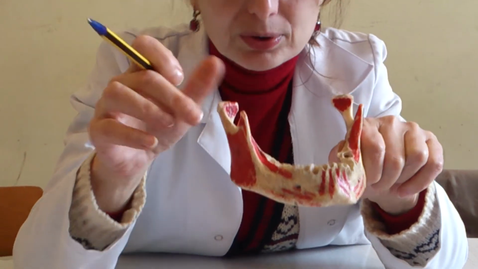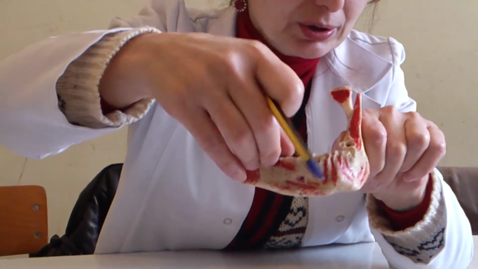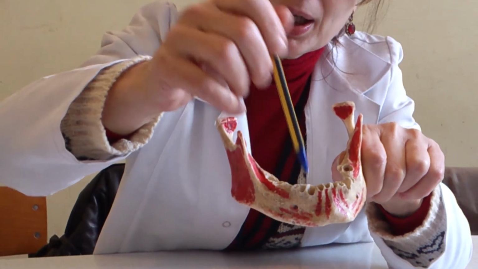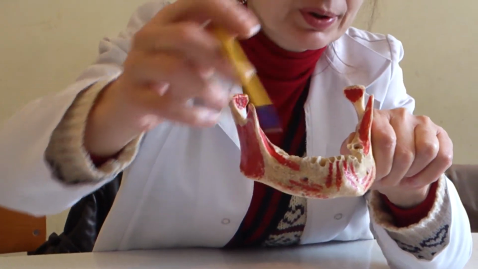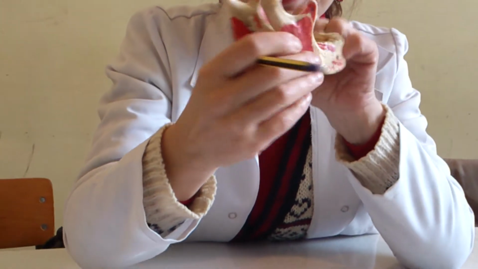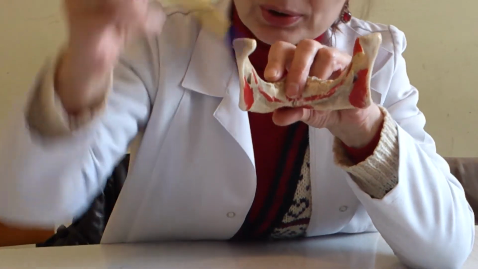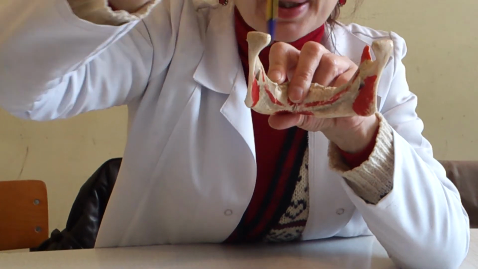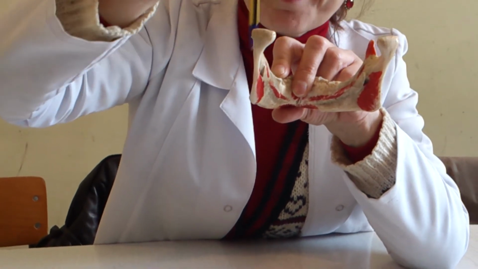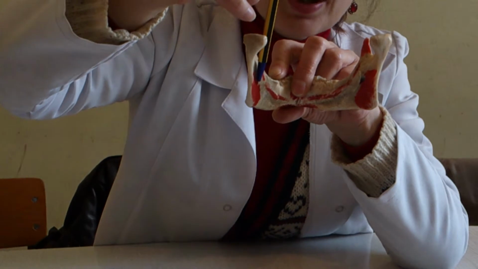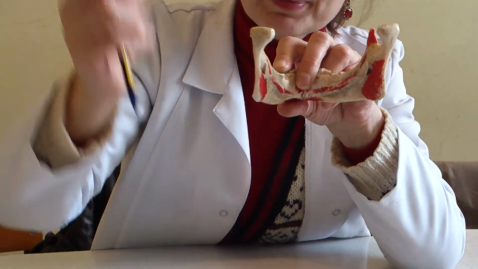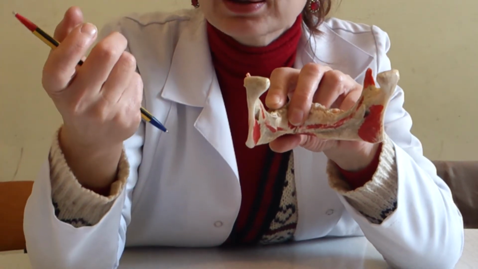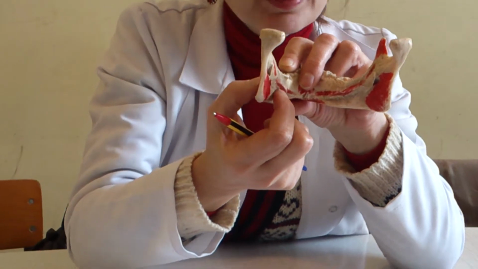Next, the mandible also has an alveolar arch with alveoli and alveolar septa. On the inner side of the ramus is the mandibular foramen, paired, right and left. By this foramen starts the mandibular canal, which passes through the bone.